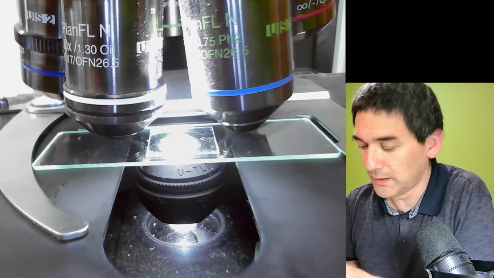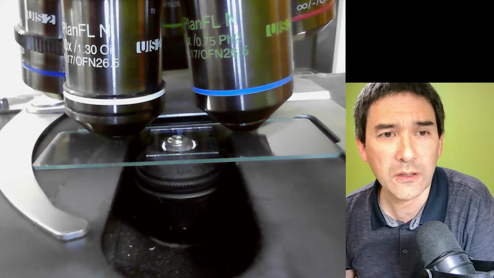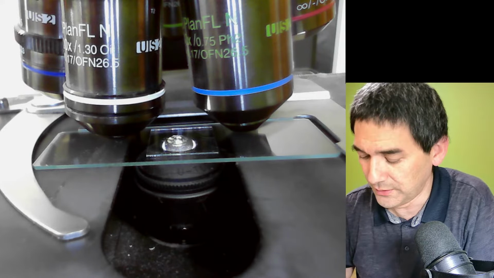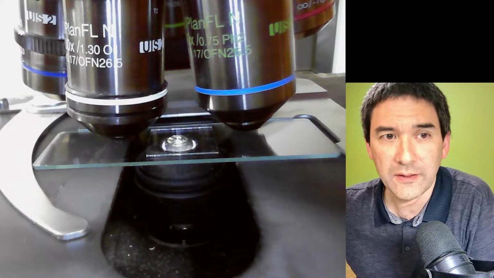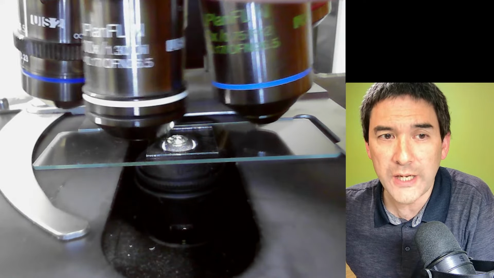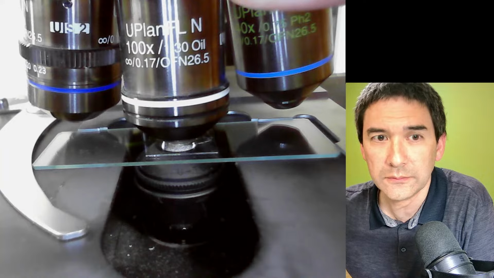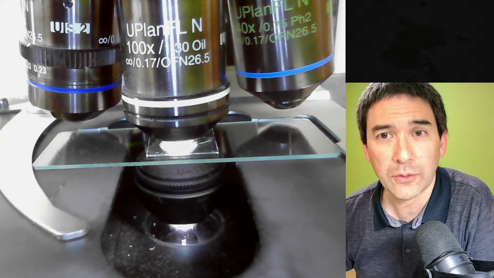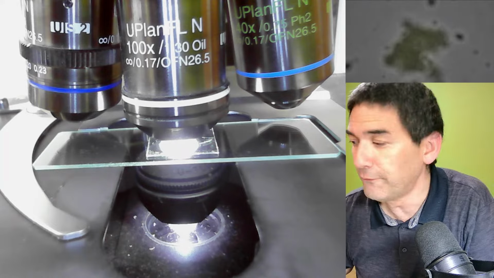Okay, you might not be able to see it because of the brightness, but there is a drop of immersion oil now on here. I now rotate the objective into the oil. It's covered in oil. Okay, I turn up the brightness again a little bit. Yeah, I have to then refocus.